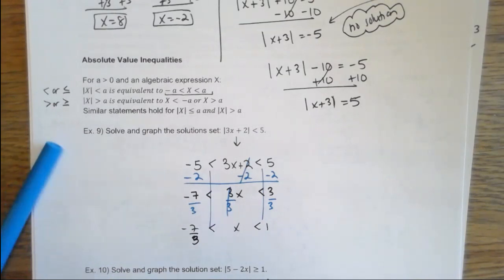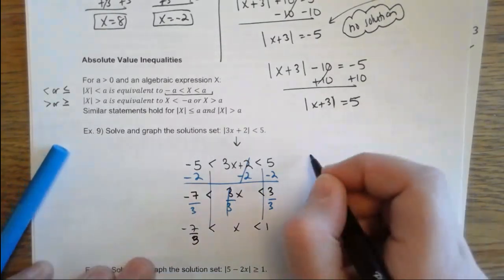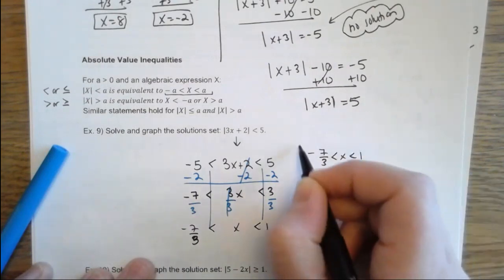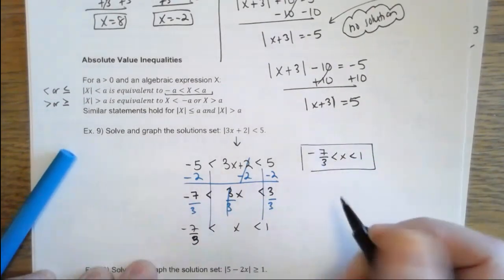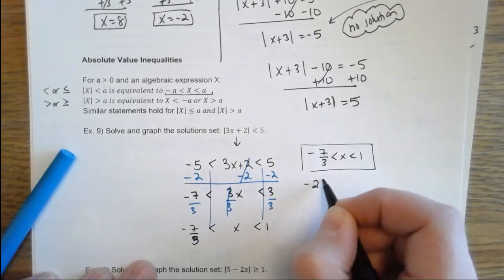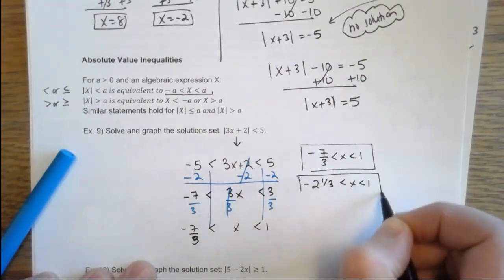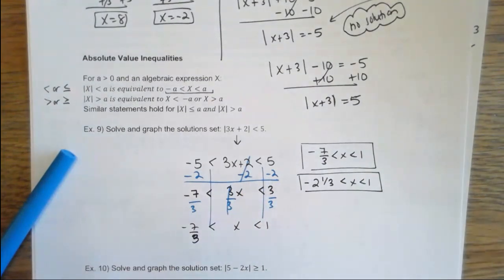And we have our solution set here. So we're going from -7/3 is less than x is less than 1. This is fine. If you don't like the 7/3, you could change it to a mixed number. For instance, it's -2 1/3. That may make it a little bit easier to understand.